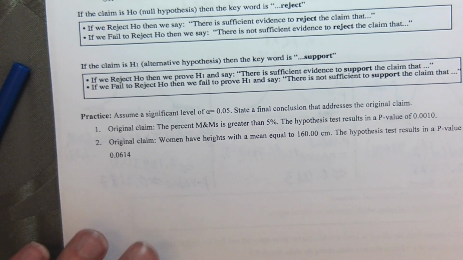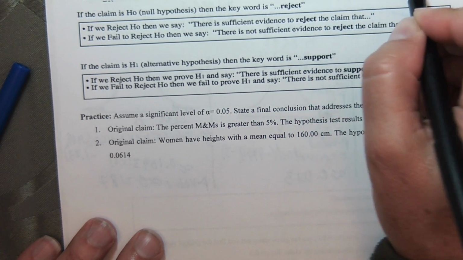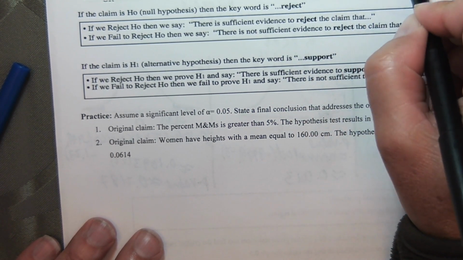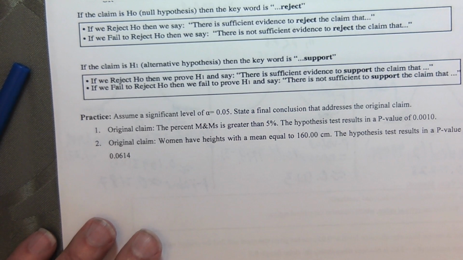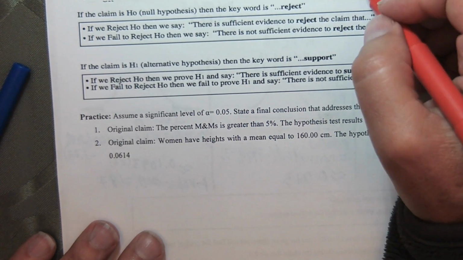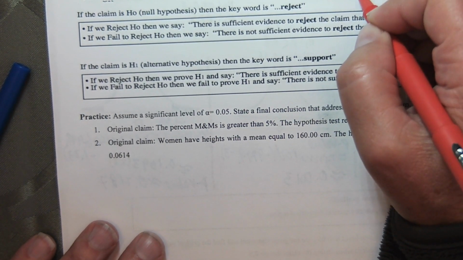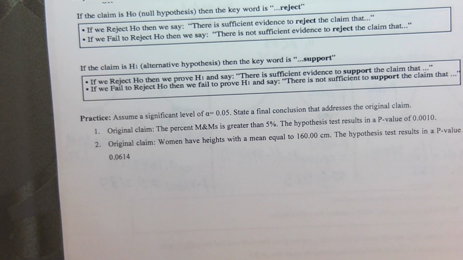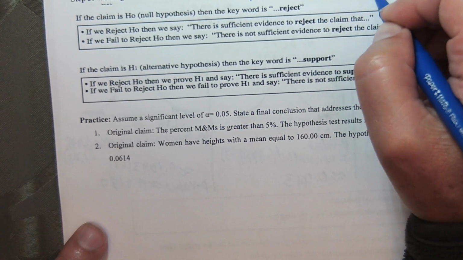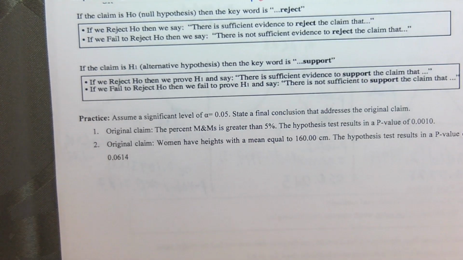If it's the other way, again, this is the critical value. If the test statistic is not in the critical region, then we're going to fail to reject the null hypothesis.